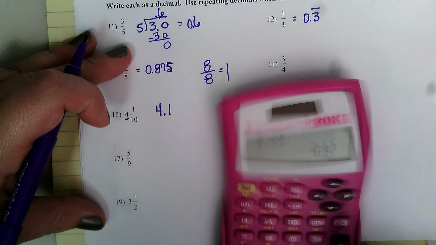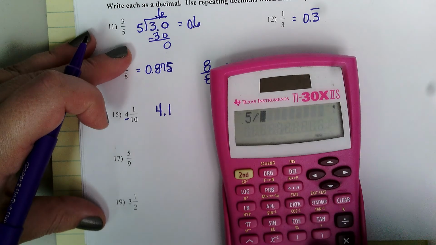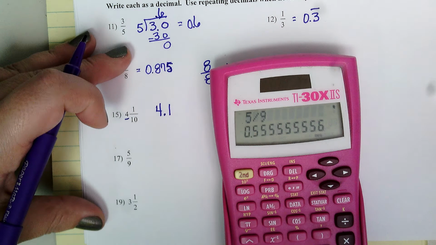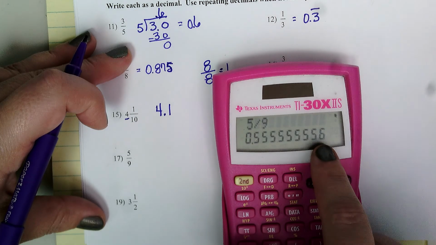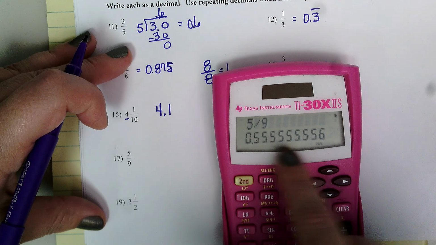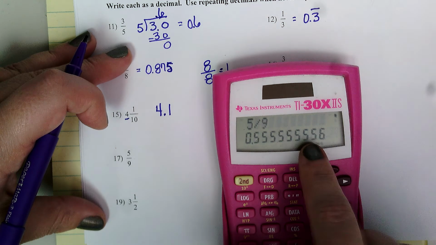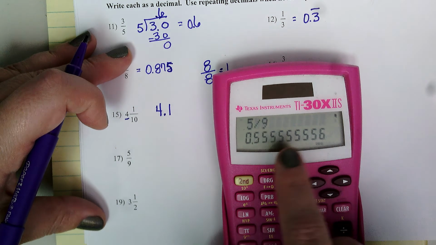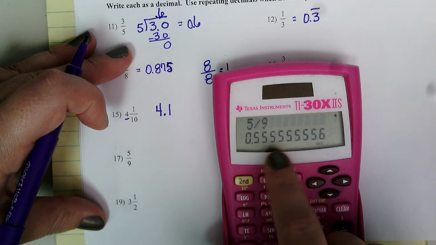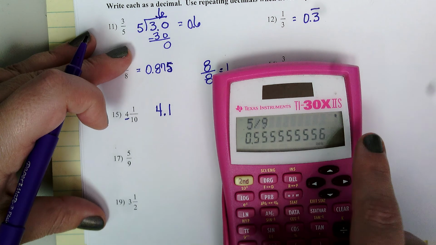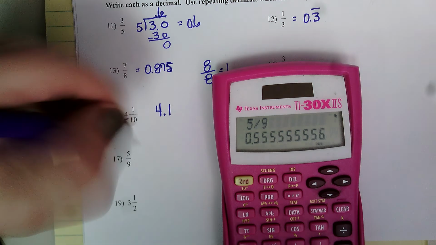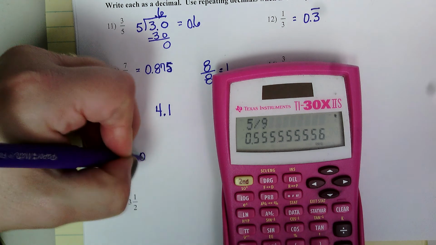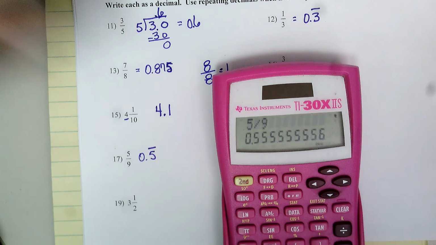Okay, 5/9. 5 divided by 9. And I get a repeating decimal. Now, it looks like the very last number is a 6, but it's really not. It's because the calculator rounds at the last spot, and because it's 5 or more, it rounds it up. But actually, it's just 0.55555, and it goes on forever. But the calculator can't go on forever, so it just stops and rounds up. So we're going to just say 0.5 with the repeating bar.